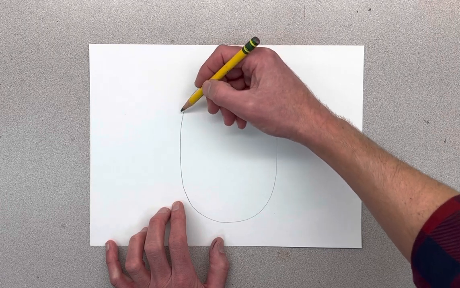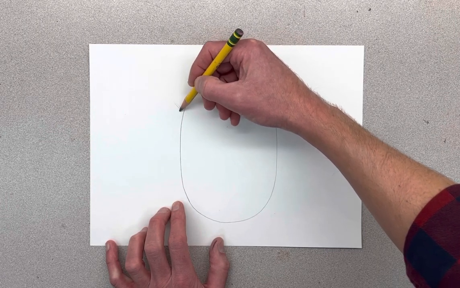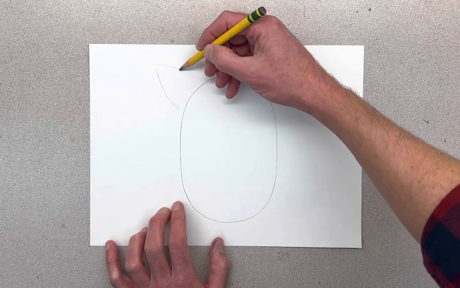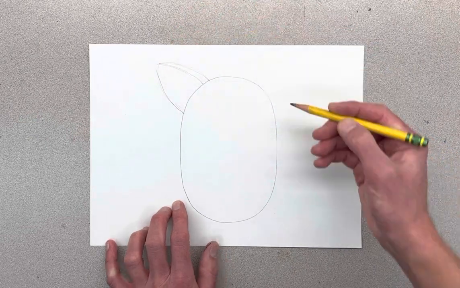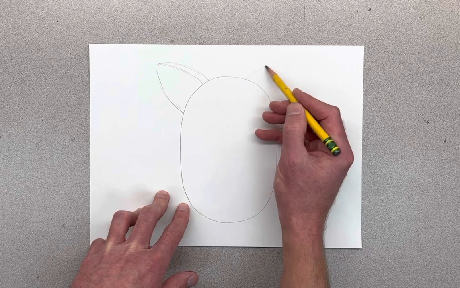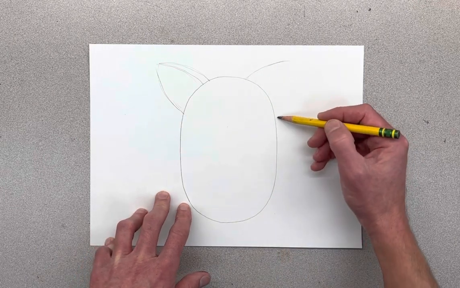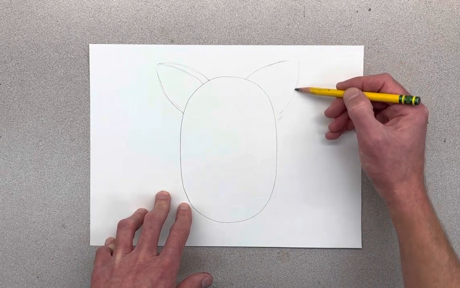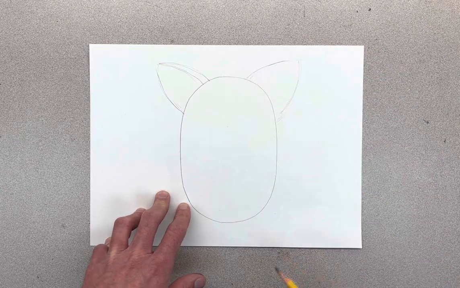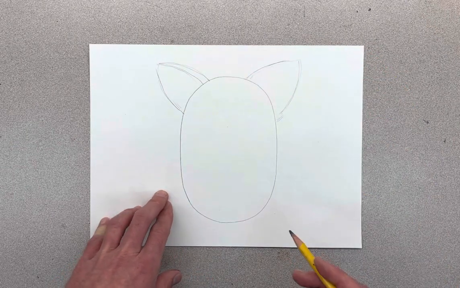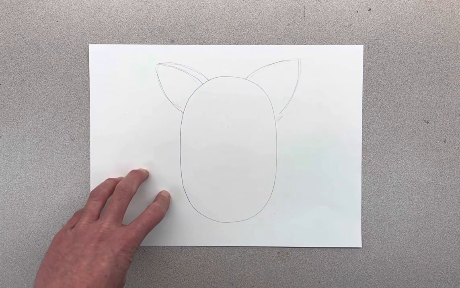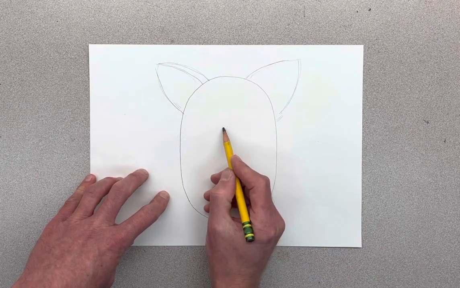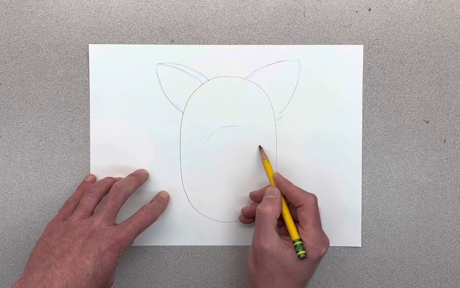So I'm probably going to start with some ears. Just lightly sketching things out so that it's easy to erase if you need to make any changes. And then for the nose of this pig sculpture, I'm going to go with a circle shape.